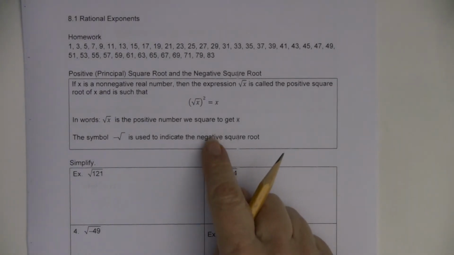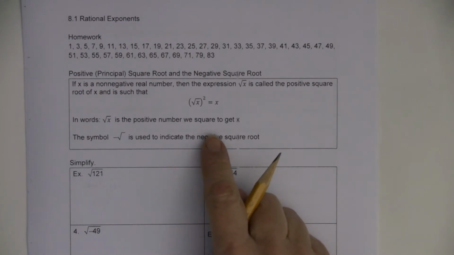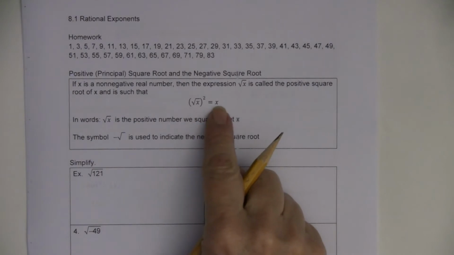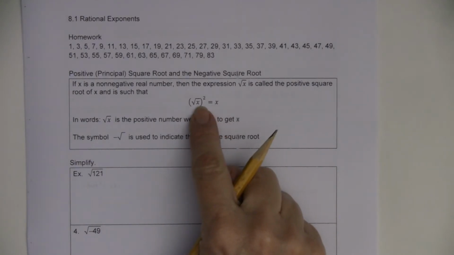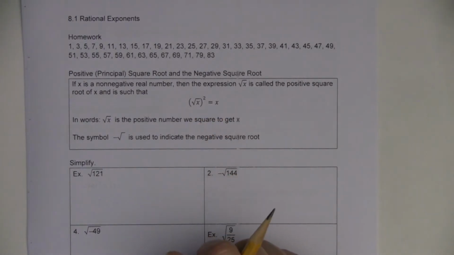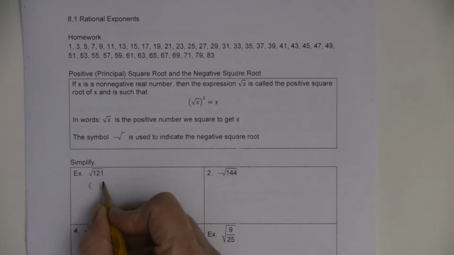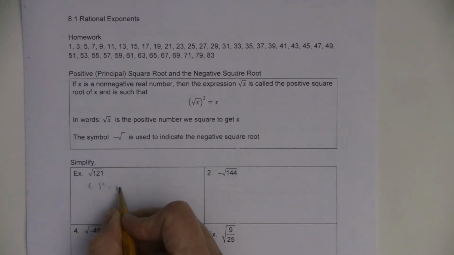And how the principal square root, or the positive square root, is defined in your book: it's the square root of x, quantity squared, equals x. That's what you would be looking for in that square root. One way of thinking about it is asking yourself, what, when I square it, gives 121?